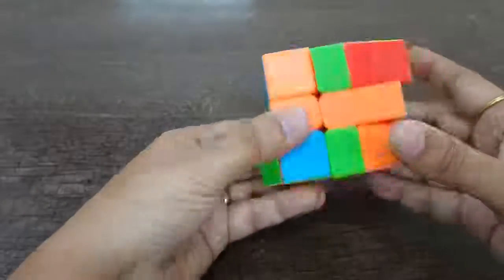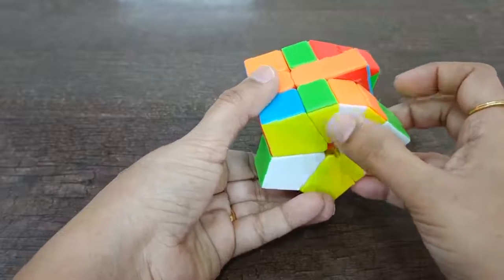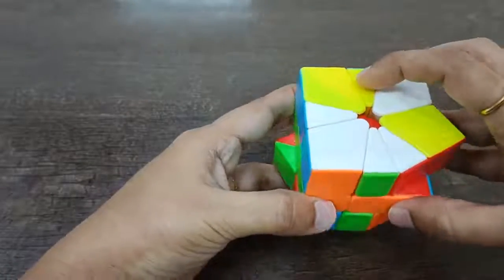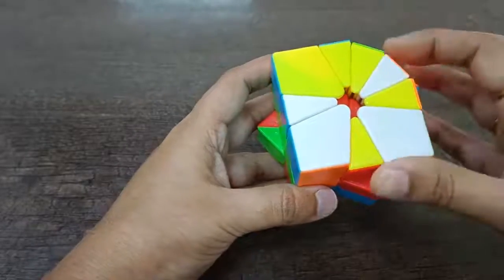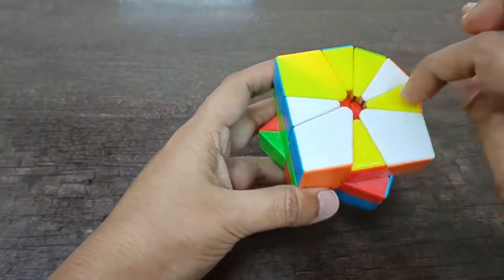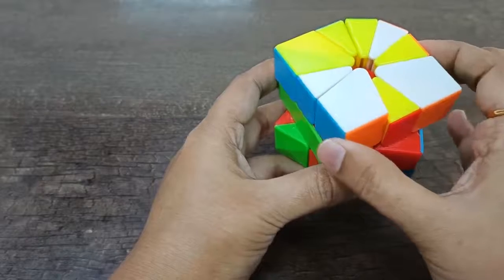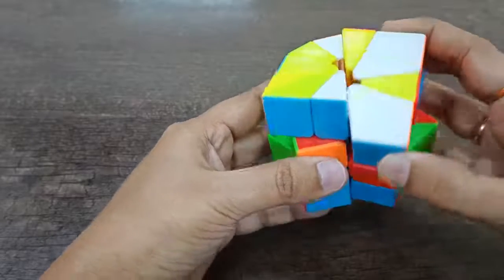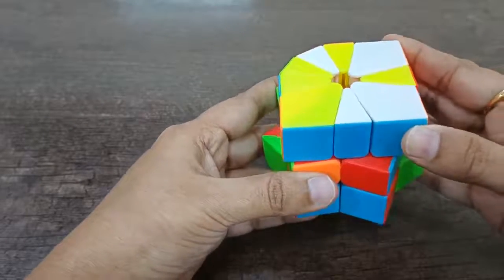So these two can connect with this one when I take it up. So I have 1, 2, 3, 4 connected. I'll keep it like this.